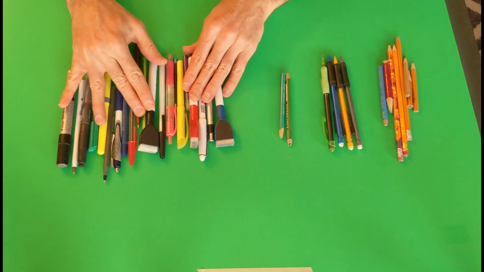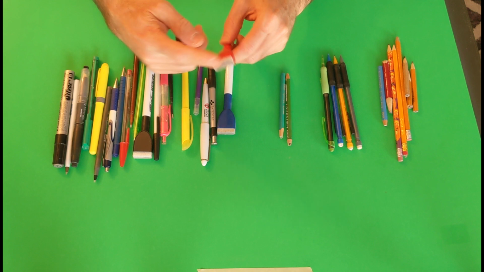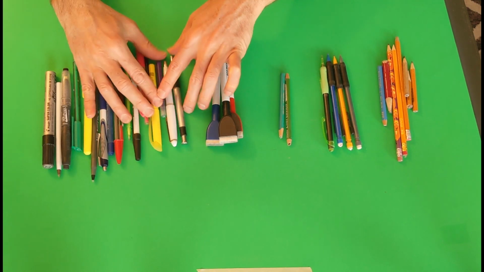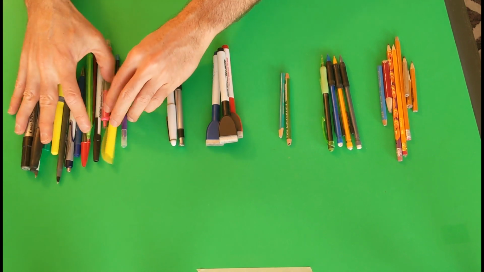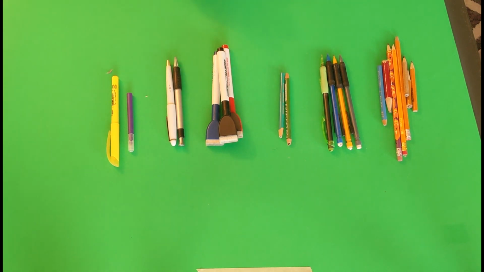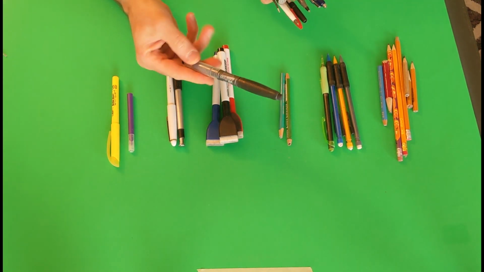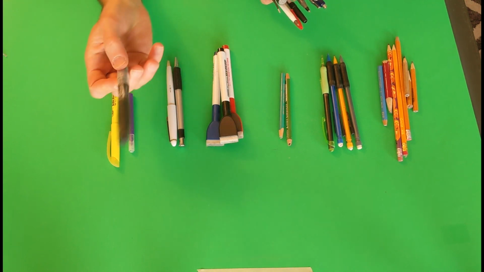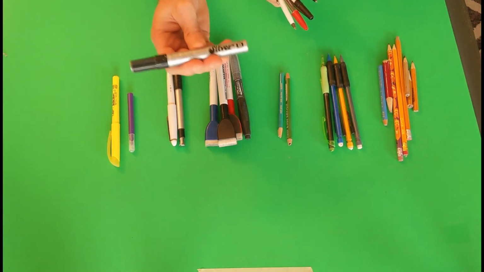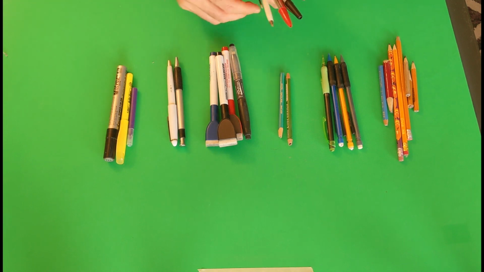Now I'm going to sort these non-pencil things. I've got dry erase markers that have erasers on them. And I've got some pens here. This is a marker. And sometimes what you can do is take a bunch of them in your hand and sort them one by one. So I say, where does this go? Well, that looks sort of like a dry erase marker, so I'll put it there. Where does this go? Oh, that's a special silver marker. I'll put that with the markers.